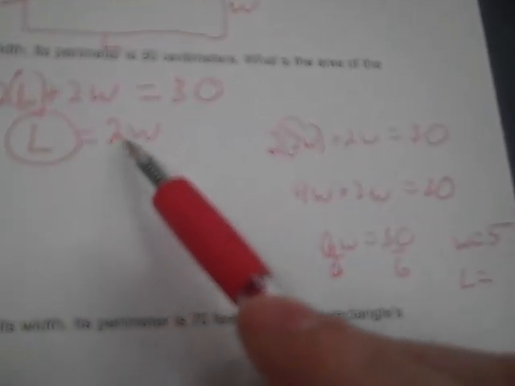So I know 5 is the width, and I need to multiply by the length, but you're like, well, I don't know the length. Well, the length's easy to find. You know length is 2 times W, and now that you know W is 5, 2 times 5 I think is 10, okay? So I take 5 times 10, and that's 50. Now, if it's area, we need to label it accordingly. It's not just centimeters, it's centimeters squared. Perimeter is just centimeters. Area is cm squared, because area is the space inside.